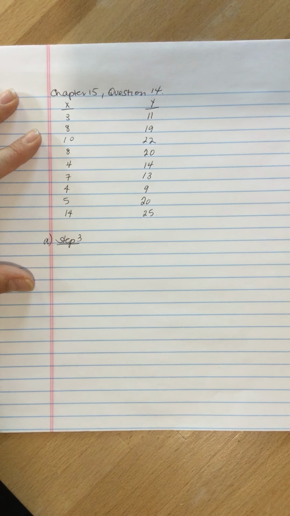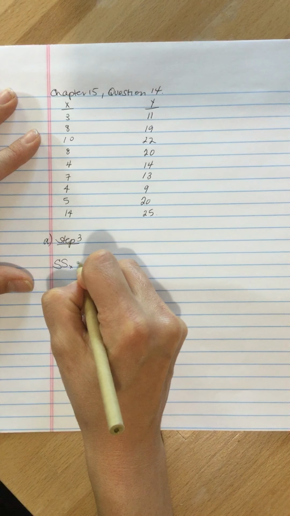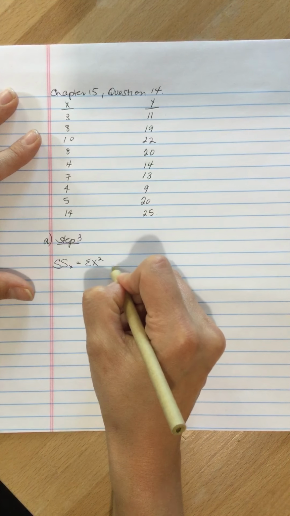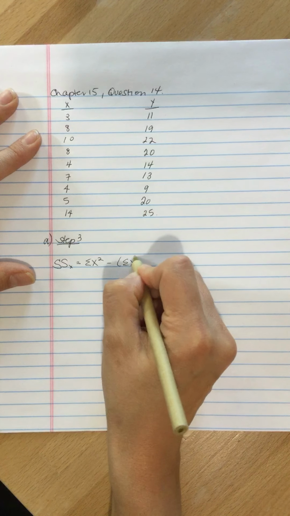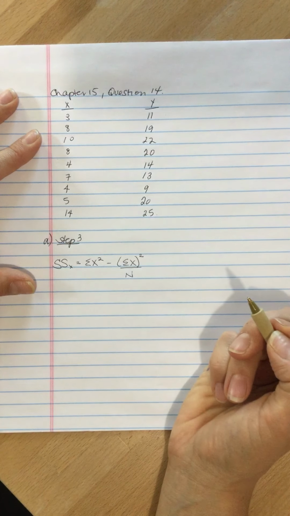So for step 3, I want to give an example of using the computational formula instead of the definitional formulas. The first step is that we need to calculate the sum of squares, which is true regardless of what type of formulas we're using. The sum of squares computational formula is the sum of x squared, subtract the sum of x, that is then squared, divided by n.